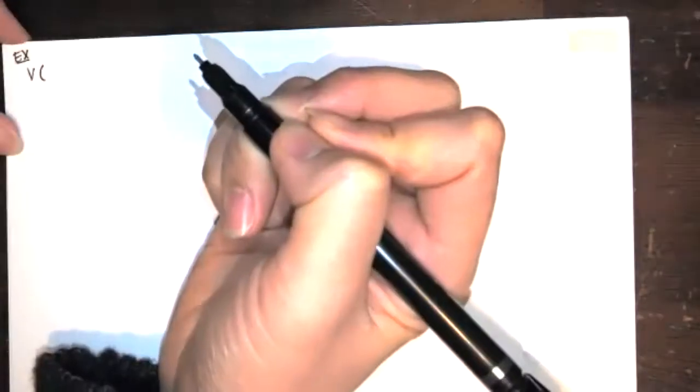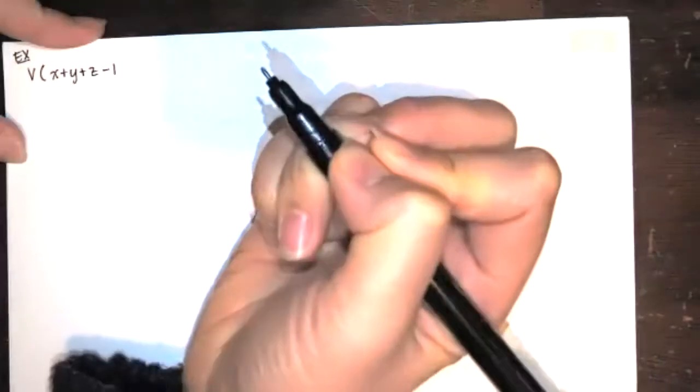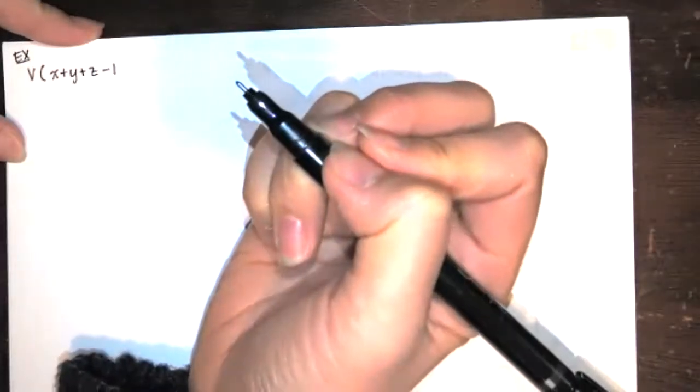Now you might also see something like this, and this will sort of remind you of our discussion of dimensionality from earlier. If you have a variety defined by two linear functions in 3 variables, linear polynomial functions, so that means our x, y, and z are all raised to the first.